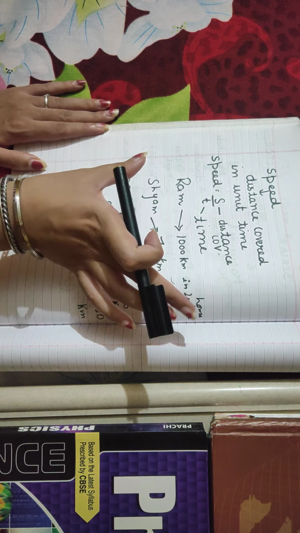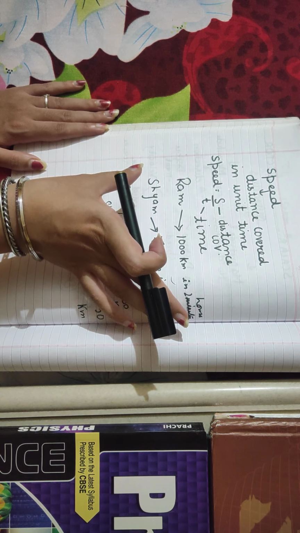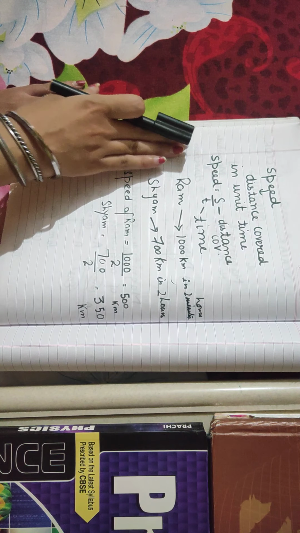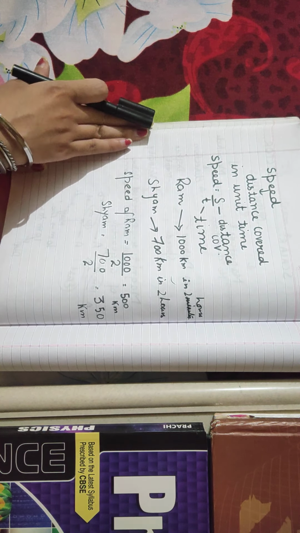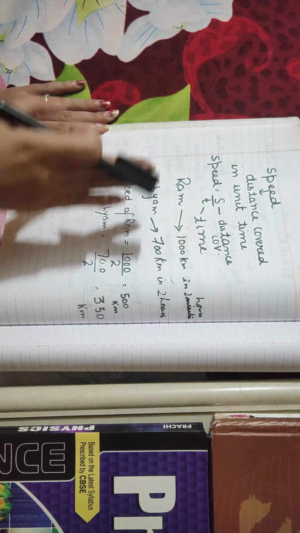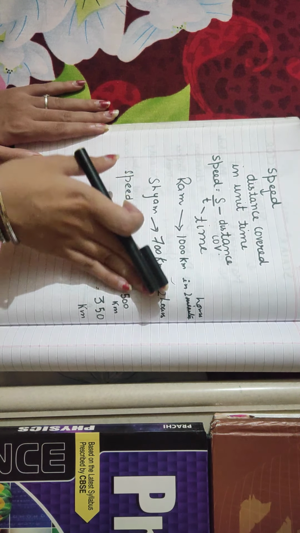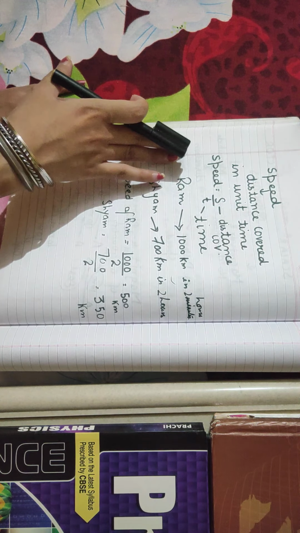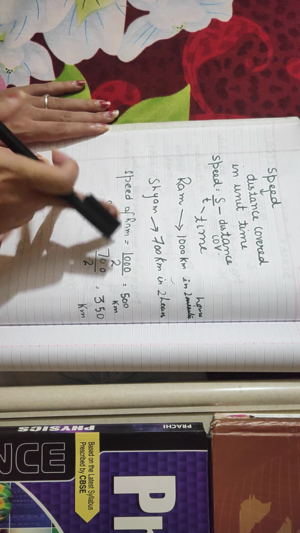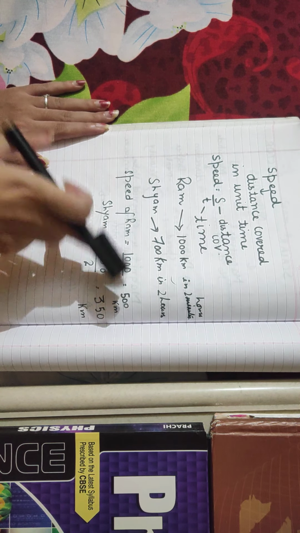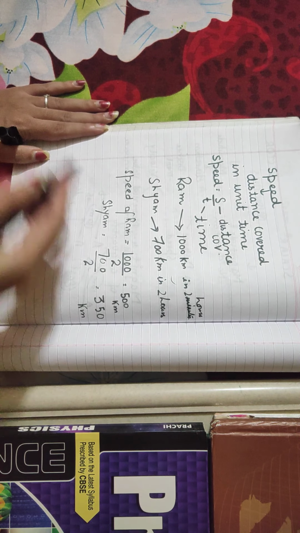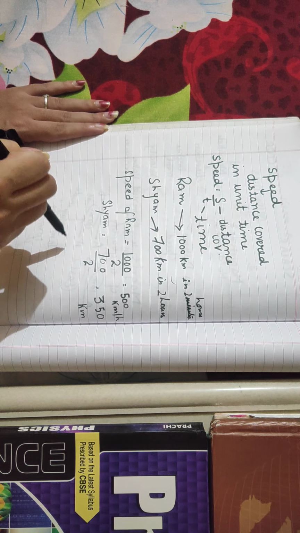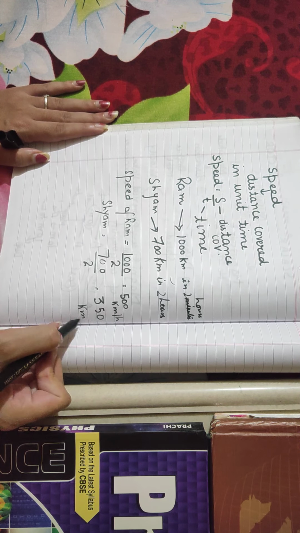So how can I prove this with the help of an example? I've considered here two boys, Ram and Sham. Ram covers 1000 kilometer in 2 hours, and Sham covers 700 kilometer in 2 hours, right? So when I calculate the speed of Ram, it will be equal to 1000 upon 2, that is 500 kilometer per hour. And Sham's speed is going to be equal to 700 upon 2, which is 350 kilometer per hour.